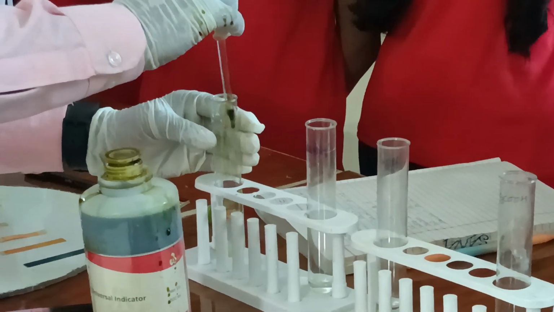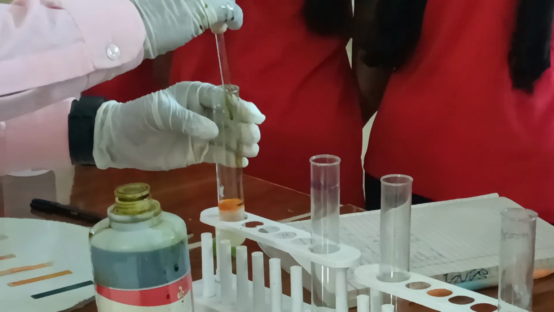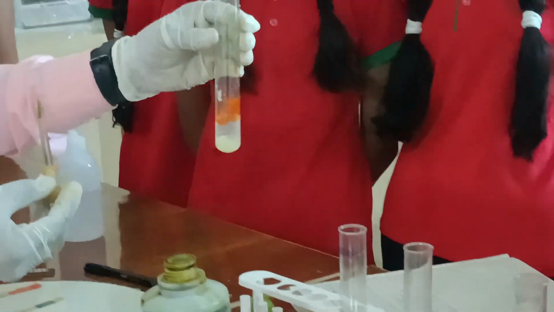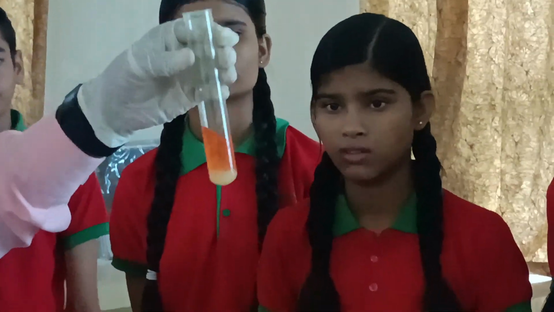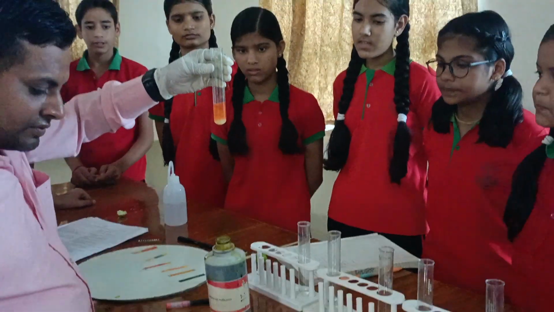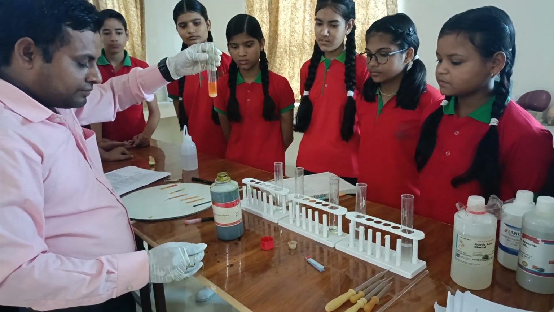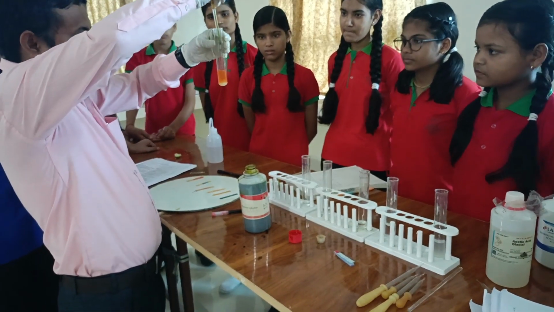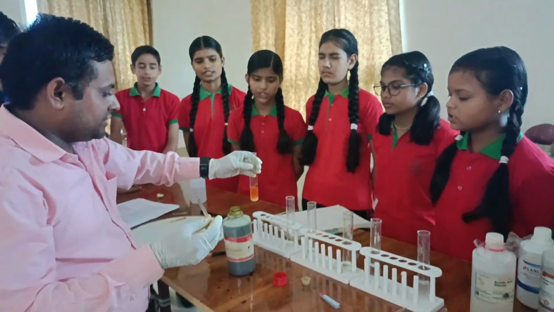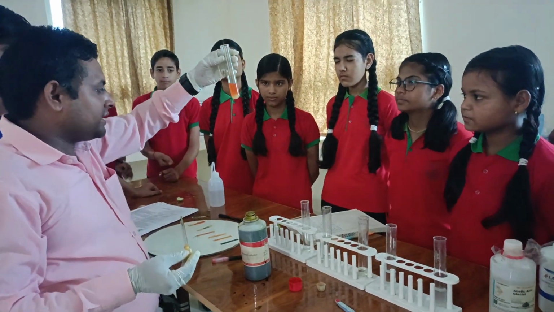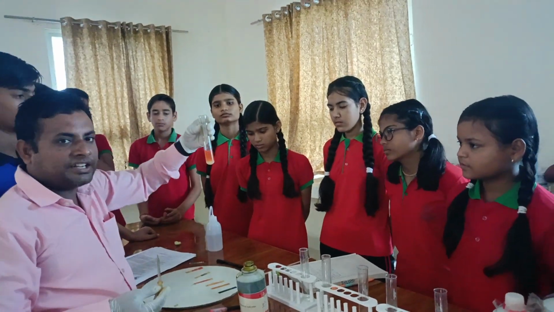We found that the color of lemon juice has been changed. Now, look again. The color has been changed. This shows that it is acidic in nature.